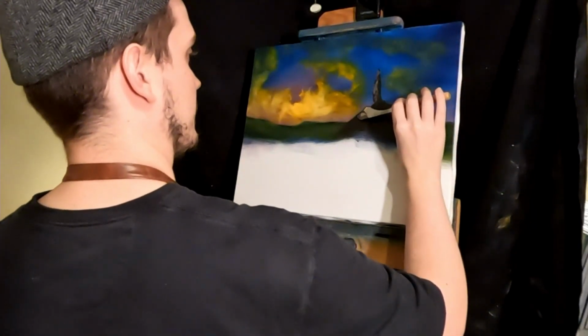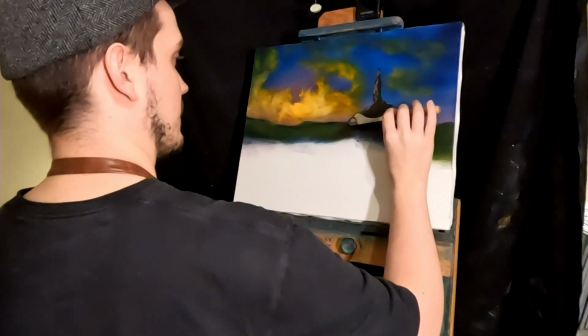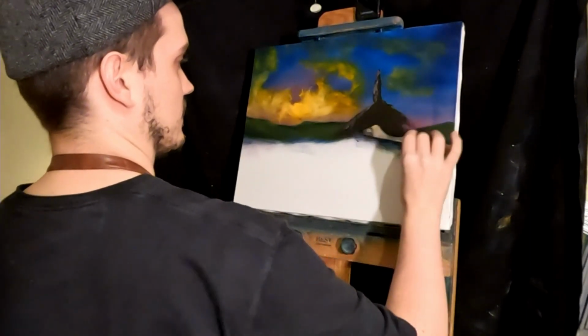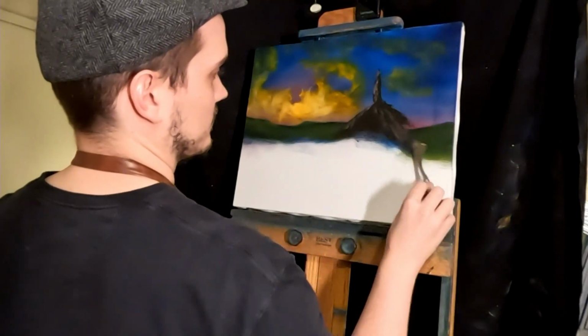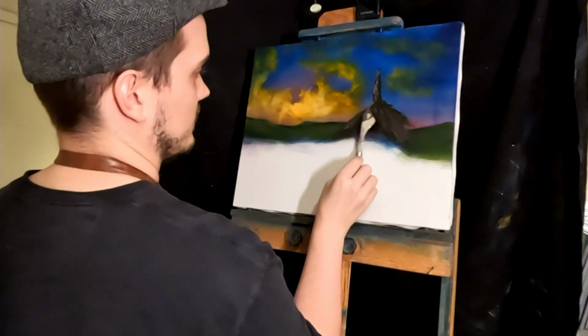Alright, so there's the side, and then it comes down here. And then there's like a little dip here in the middle. Can't really see those probably. I don't know. Maybe you can.